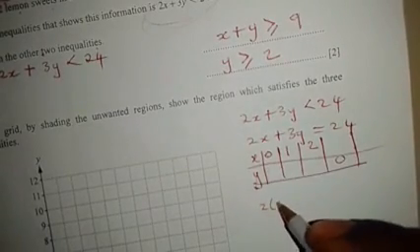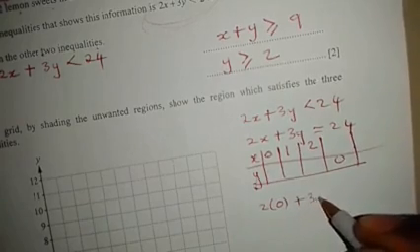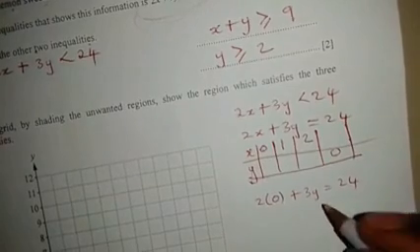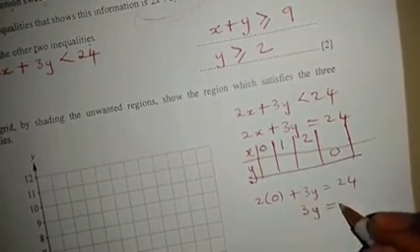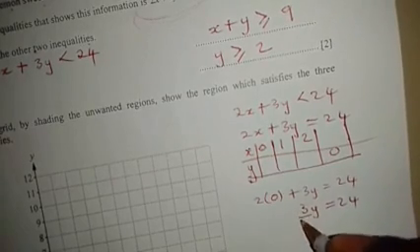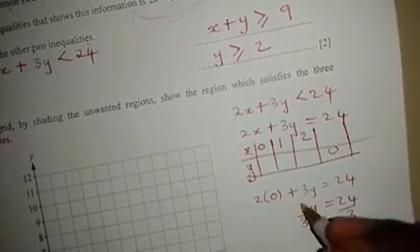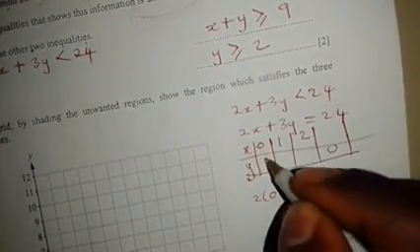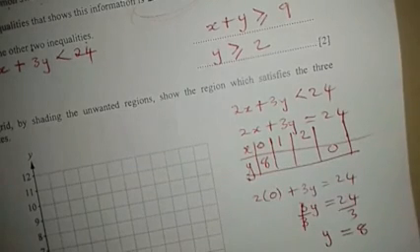You get 2 open bracket 0 on x plus 3y is equals to 24. 2 times 0, you get 0. So this is 3y is equals to 24. Then you divide both sides by 3. So 24 divided by 3, you get 8. So I'm going to write 8 representing the value of y.